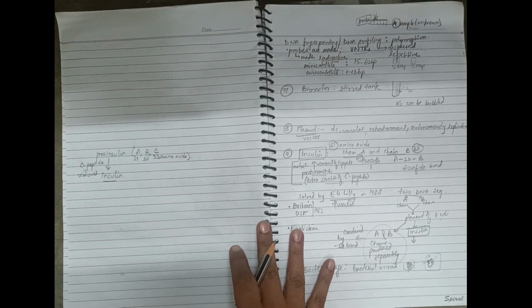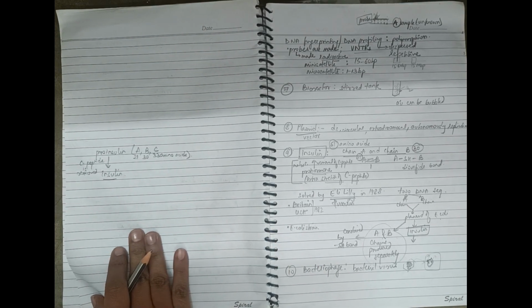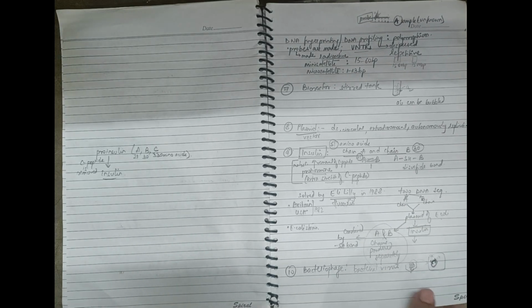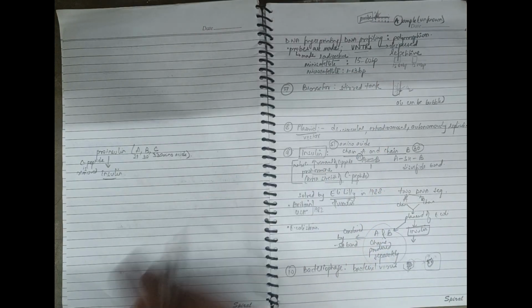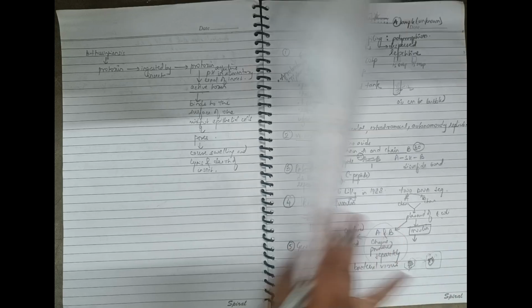So again, moving forward. We were discussing DNA fingerprinting. The satellite DNA was used in forensic science.